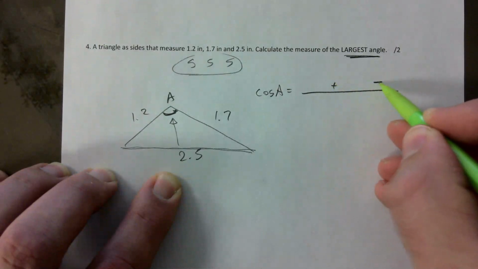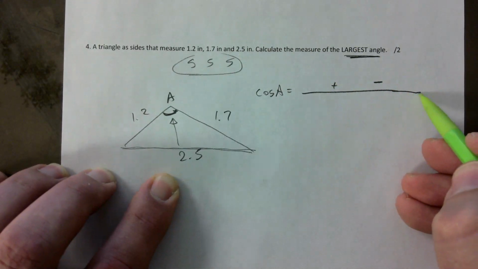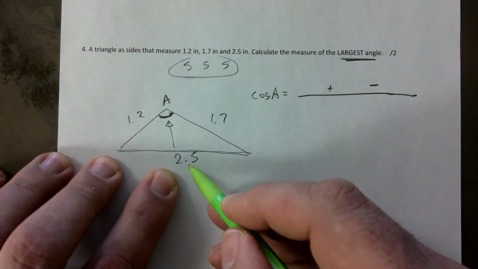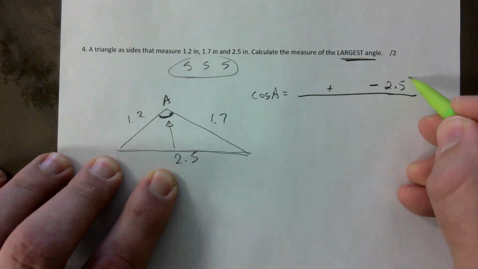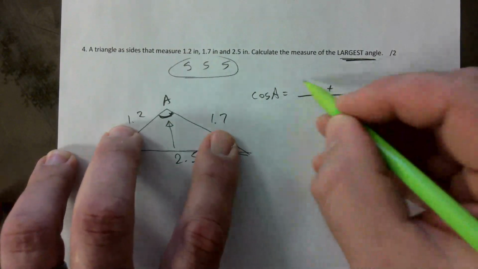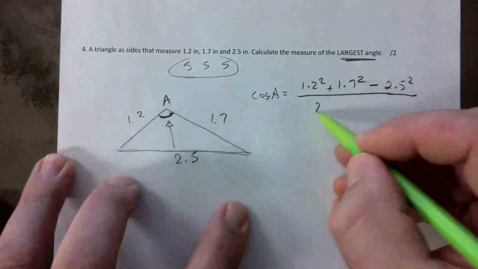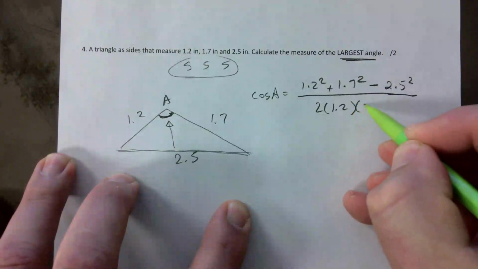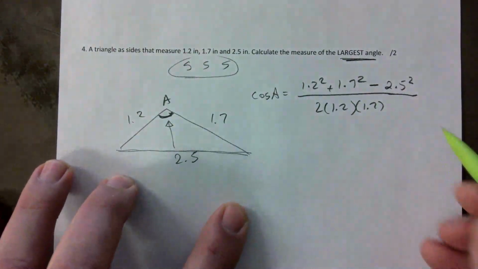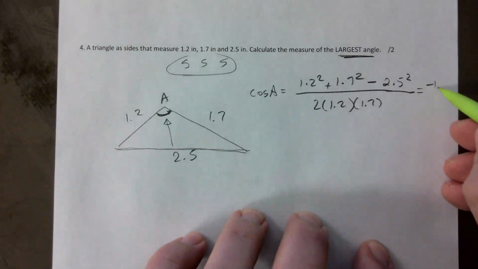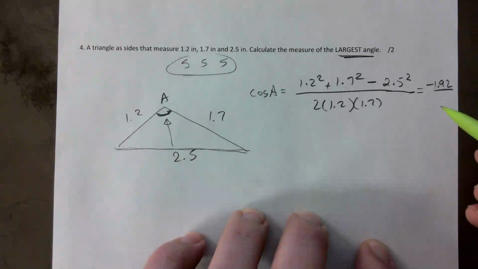There's plus and minus, right? Remember that this is the side that is across the angle you're trying to find. So this should be 2.5 squared. And then you grab the other two and just plug them in. And it's 2 times 1.2 times 1.7. Do the top. You get negative 1.92. What does that mean?